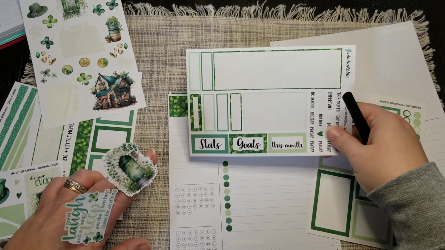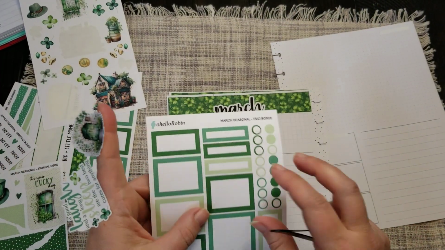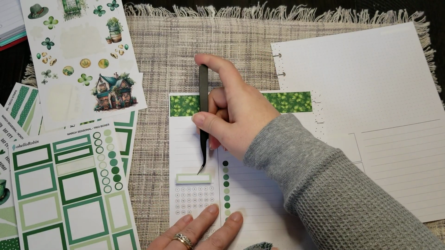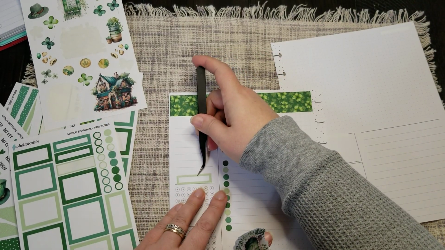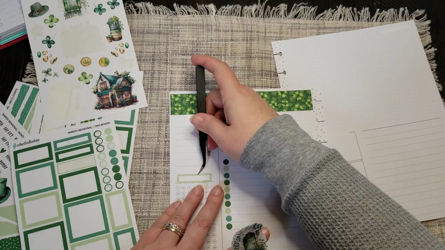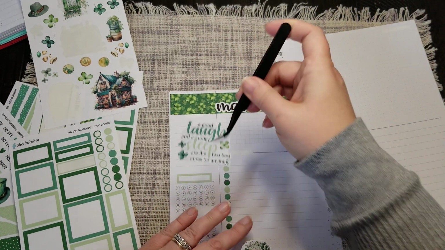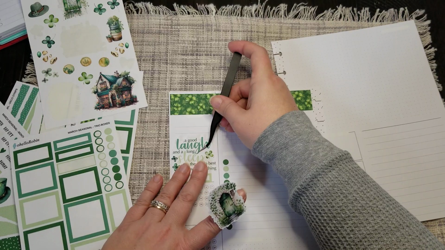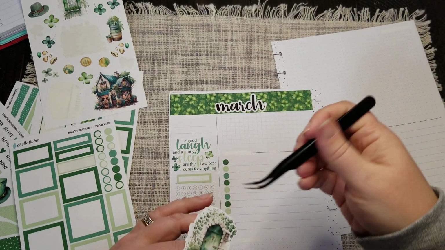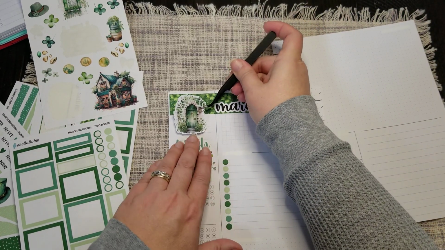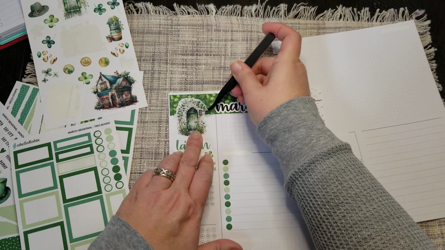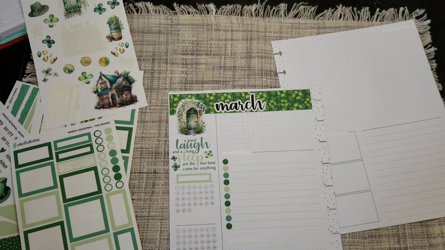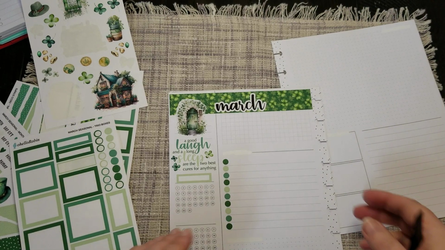Stats up here, goals there, this month. Okay, so let's start with the light one here. And then once I get that in, then I'll be able to see if this will work the way I want it to. Oh, I think it's going to. Oh, yes. Yes. Yay. Sorry, Robin, had to steal it. I love the way that works.